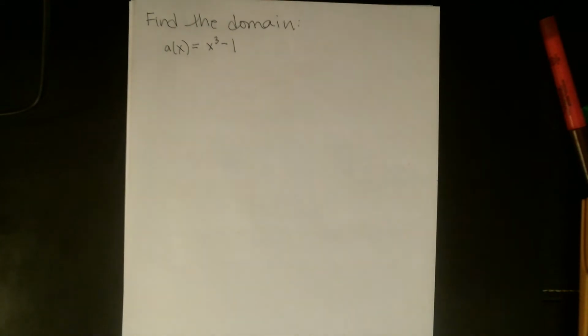X could be a positive number. It could be a negative number. It could be a fraction. It could be an irrational number. It could be pi, the square root of 2, something like that. It could be a really, really big number. It could be a really, really tiny number. Maybe x is 0.000003 or negative 0.00000006. We don't want to forget about any of these possibilities.